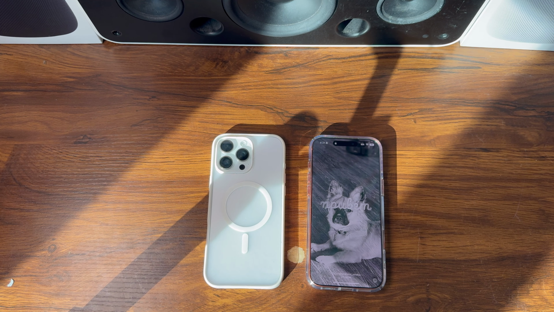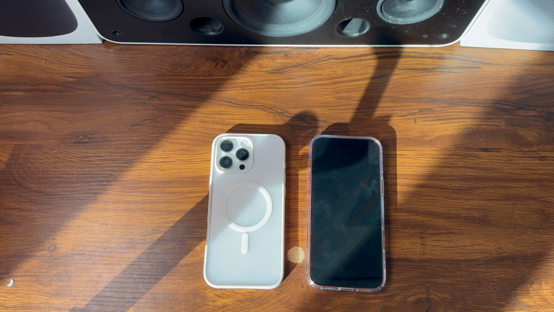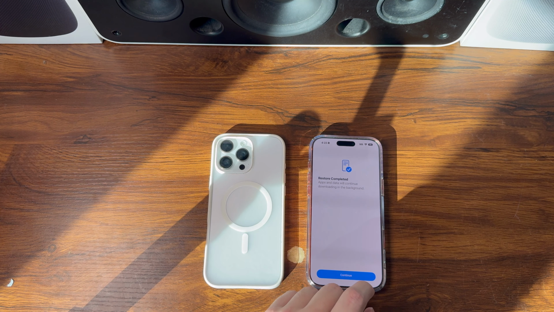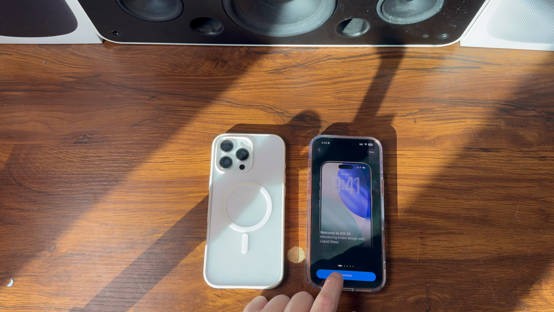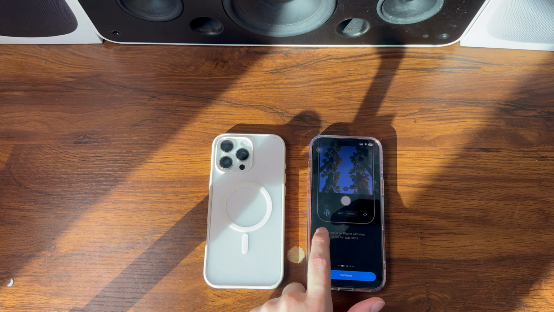Now, like I said before, anything such as photos and videos in your iCloud library will transfer over in time as long as you are connected to Wi-Fi and plugged in charging. That is the best way to get the information to transfer over as quickly as possible. It also depends on your internet connection, which will mainly limit how fast this process goes. As you see, it says restore completed. Apps and data will continue downloading in the background. And now it is giving us a nice little tour of liquid glass in iOS 26.